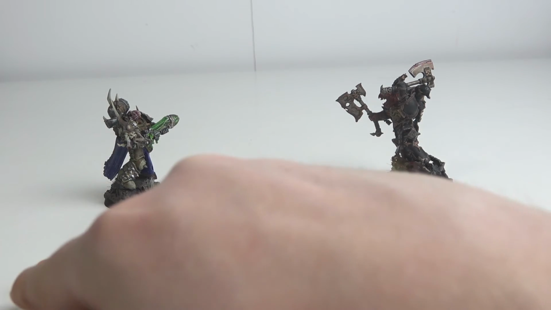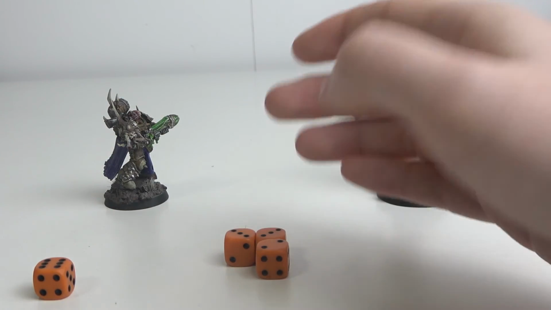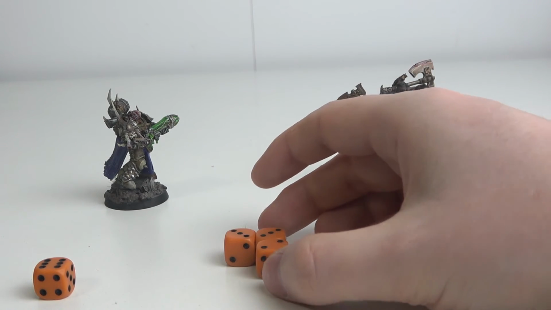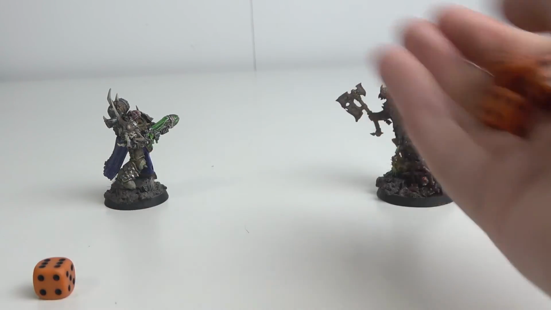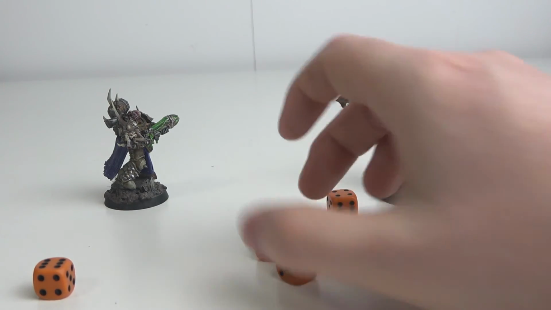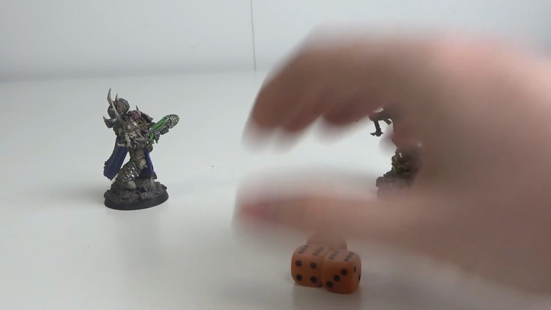Keep in mind that the critical hit might change. Some profiles allow it to hit on 5 for example. So now we can move on to the wound roll. Let's say that we want wound on 3. This one already passed, and we score additional 2 hits, and now he needs to save from those 3 wounds.